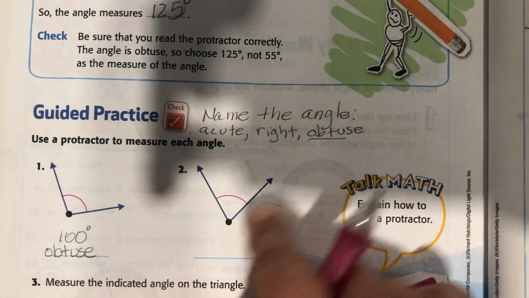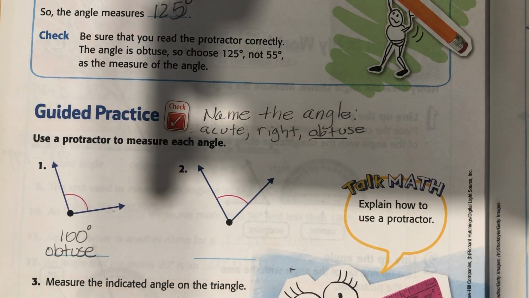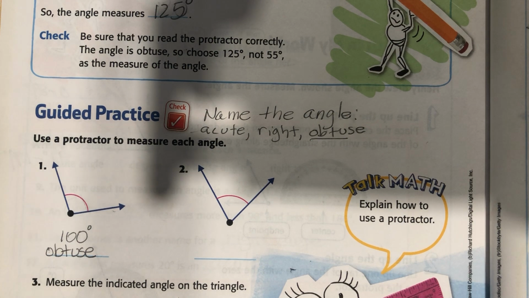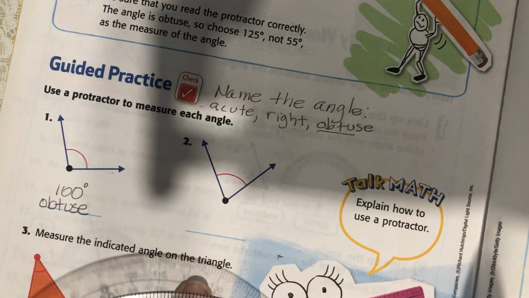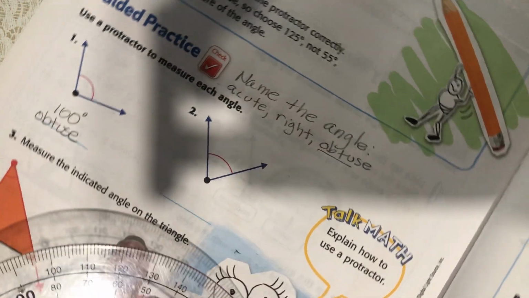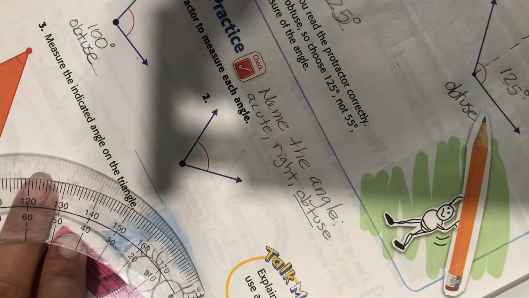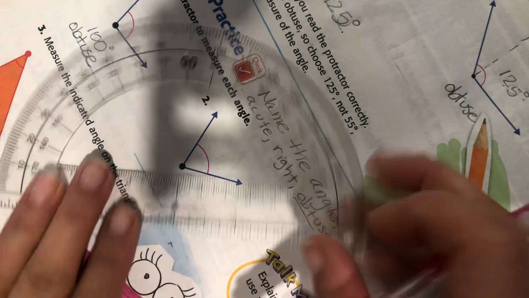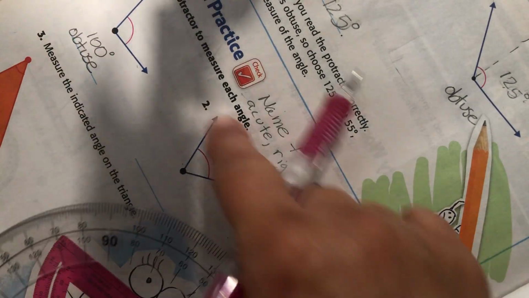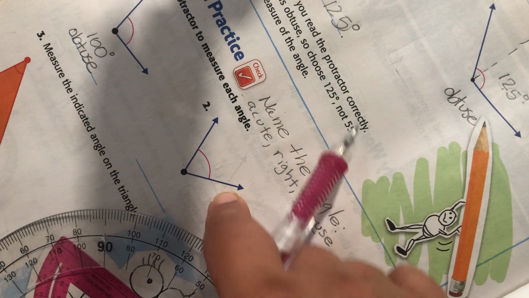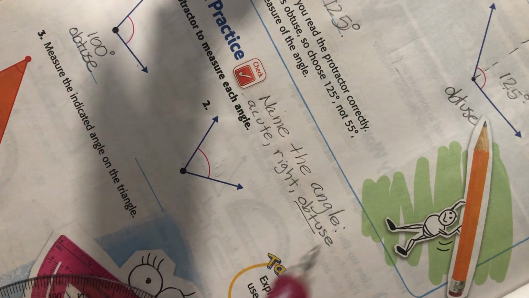All right, now look at this one. You're like, oh, it's upside down. I can't measure that. Yeah, you can. You have hands, right? Can you guys tell what kind of angle this is? Is it acute, right, or obtuse? Okay, turn it. Make that angle user-friendly.